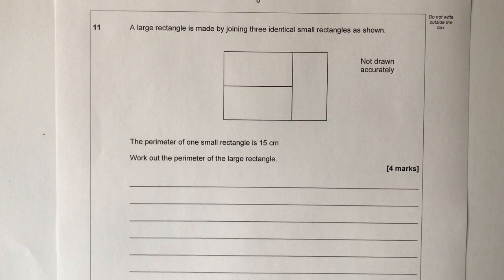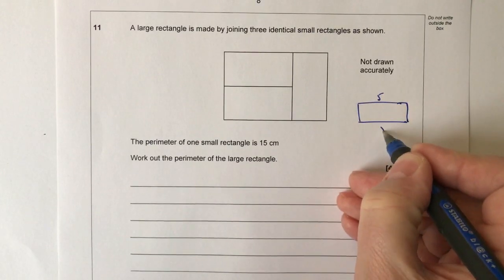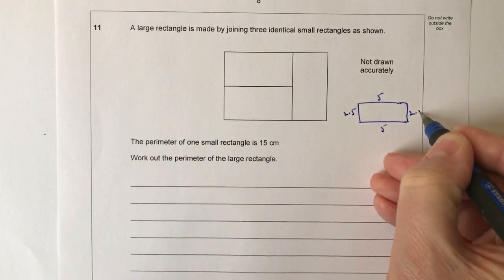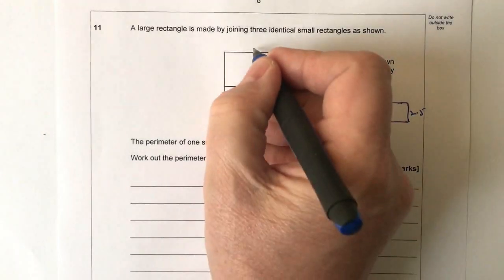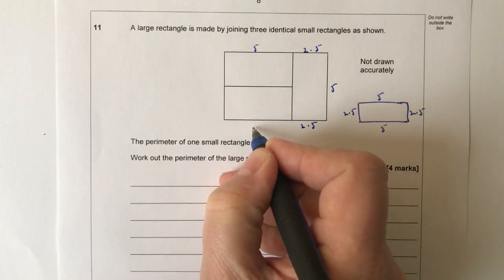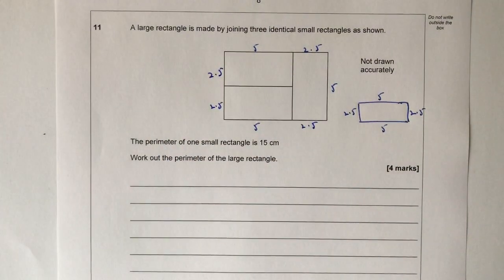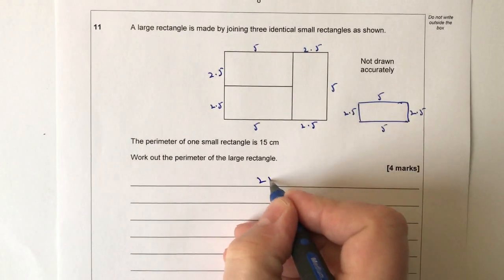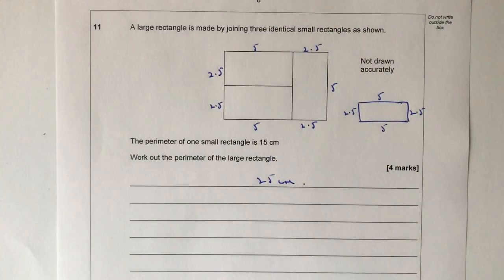And that got me thinking, because if the perimeter is going to be 15, if I've got a table and it's 15 all the way around, if I make that 5, make that 5, make that 2.5, and make that 2.5, then that totals to 15. So actually I had my answer already, and it's just a case of adding up the outside edges to get my overall perimeter of the large rectangle. And when I added up all of those, I worked out that it came out as 25 centimeters. Okay, so it's fairly straightforward to do a question like that.